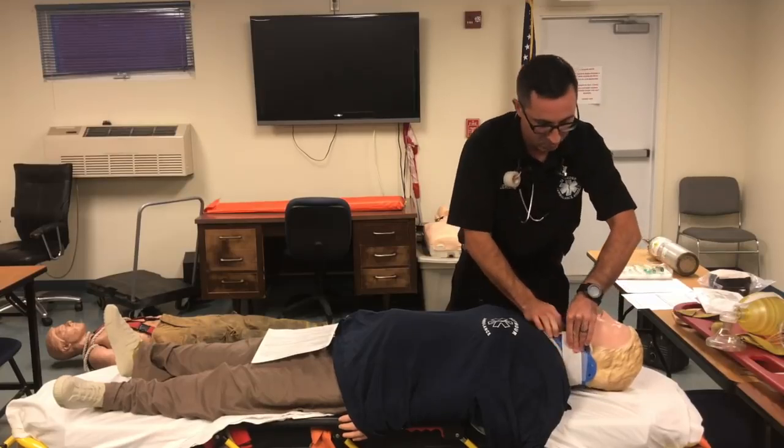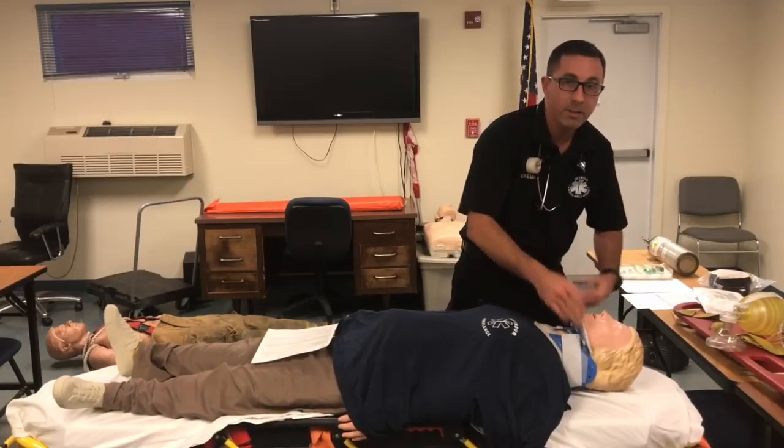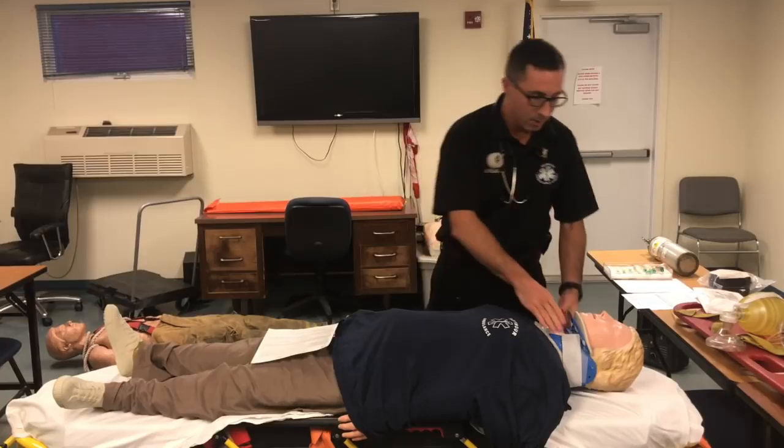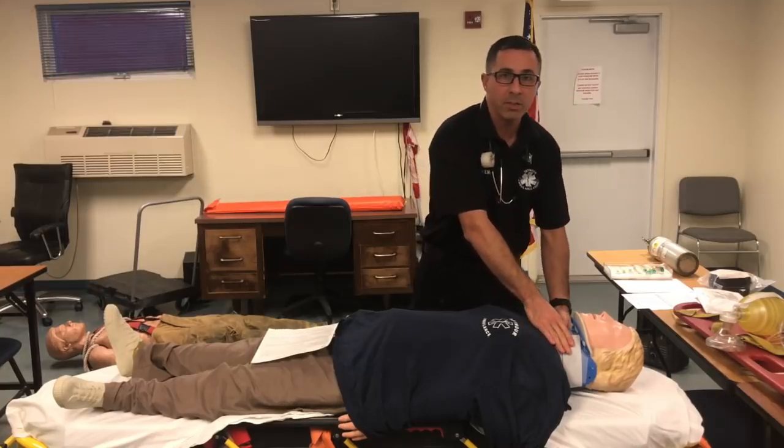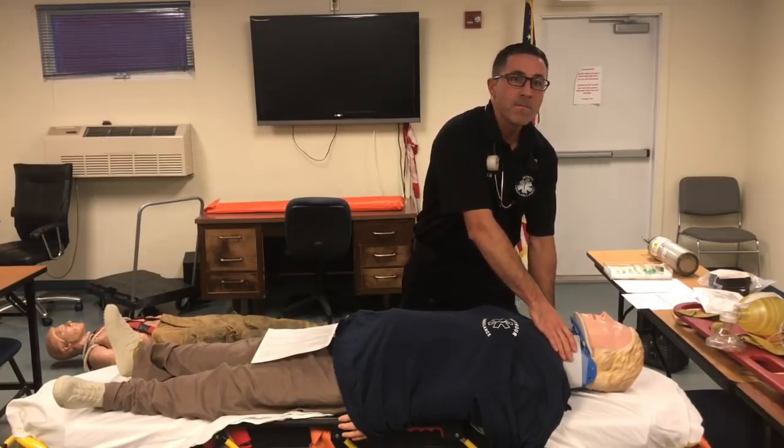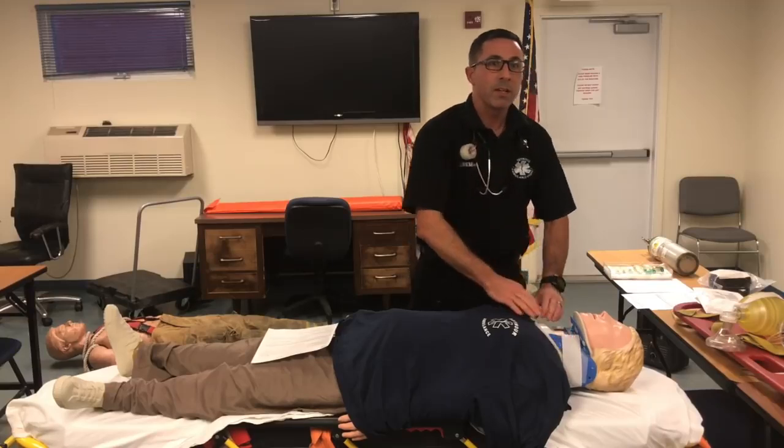All right, when you get to this point, if the proctor tells you to consider it done, then you don't have to go through the motions. But if the collar's there, make sure you measure and you apply it. Okay, so we've assessed the neck.